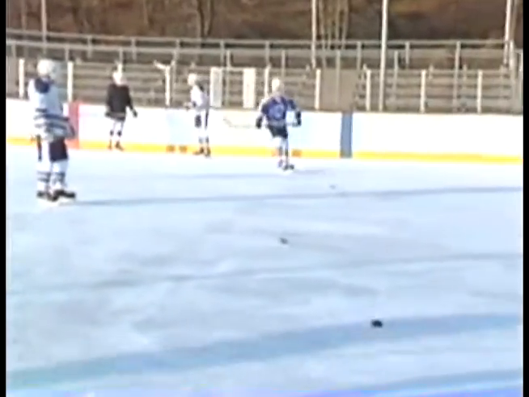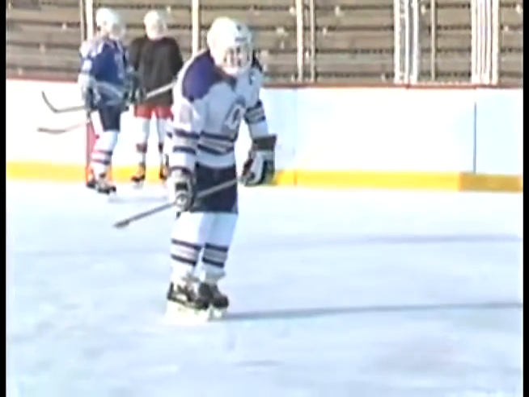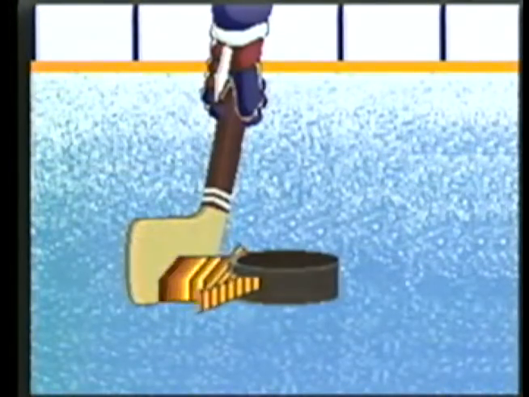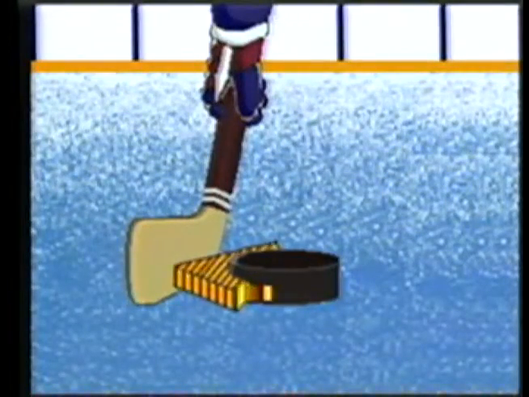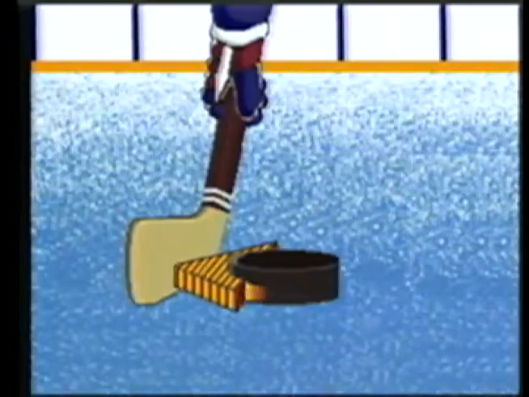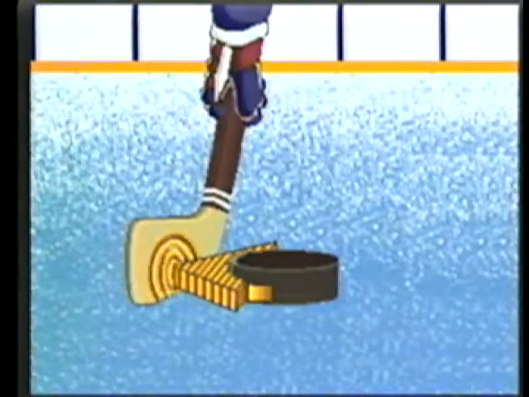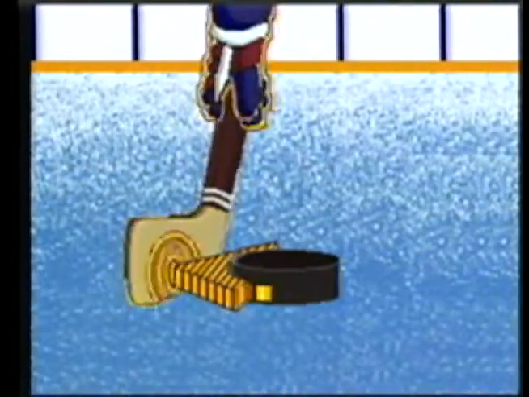Here's that law again. Can you see the reaction? The stick sends the puck flying. Is there an equal reaction back against the stick? Yes, when the stick hits the puck, it exerts a force in one direction. The puck exerts an equal force back against the stick. You know the force is there because you can feel it in your hand.